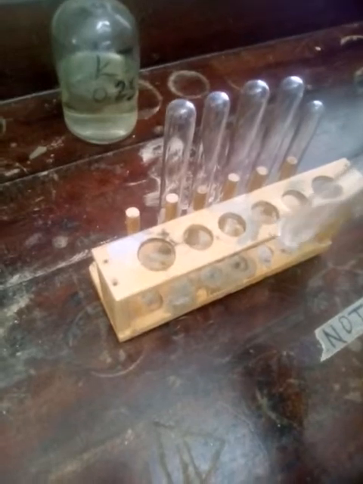Now we're going to acidify our potassium iodide by adding about 3 drops of dilute sulfuric acid. So we add 1, 2, 3. Our sulfuric acid was added, and we shake it a little. We observe that we're not getting any change in the medium when the potassium iodide is acidified.